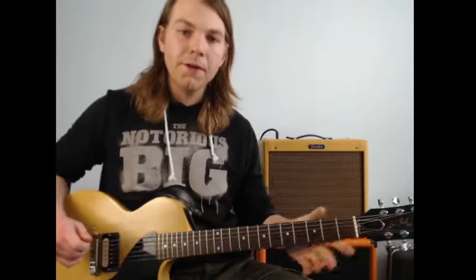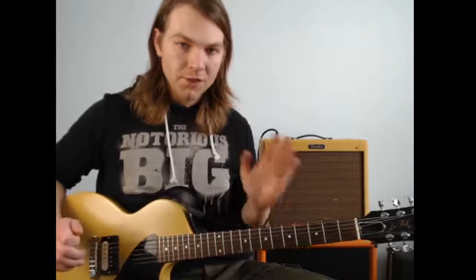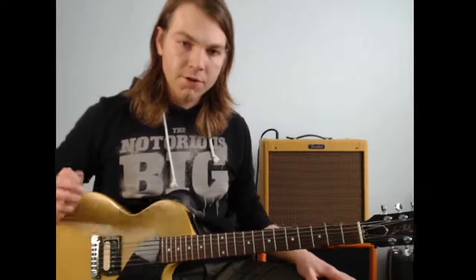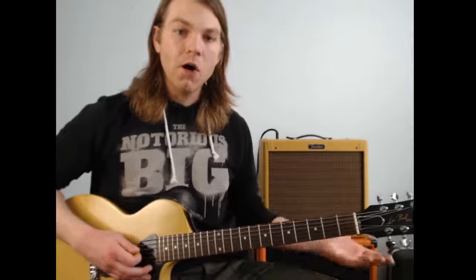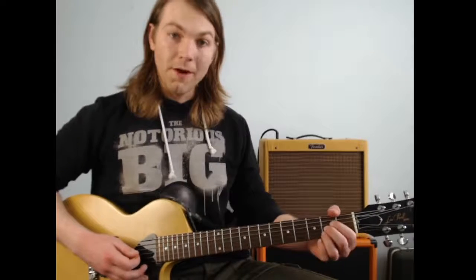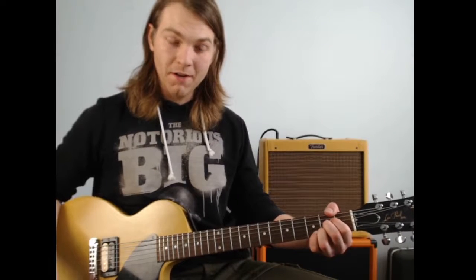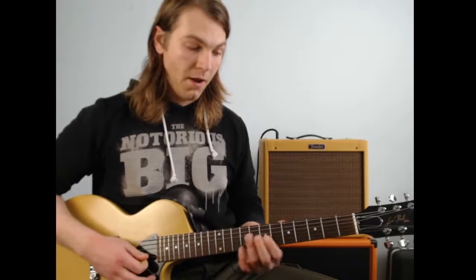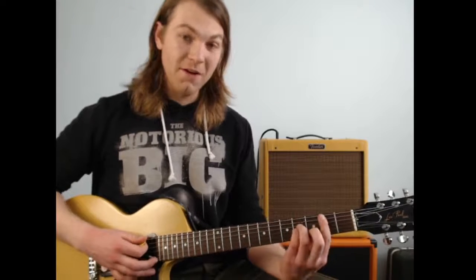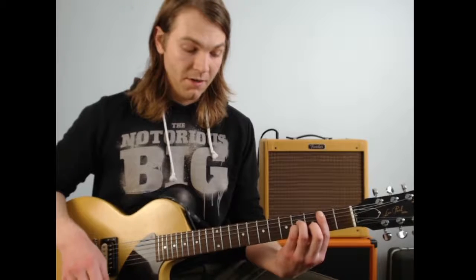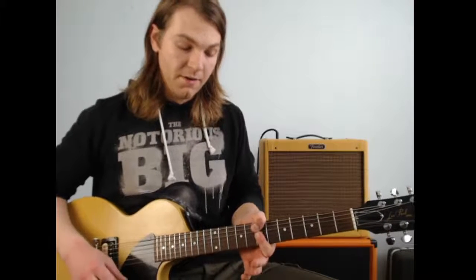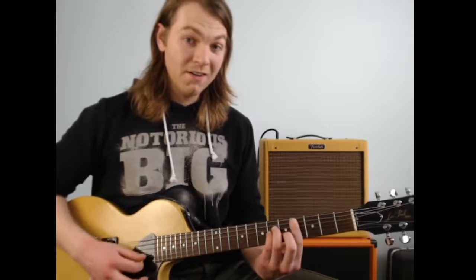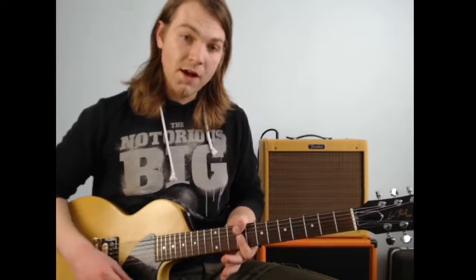So what I was doing right there is going up the scale by triads. You might ask, what are triads? Well, triads are just a simplification of all the chords you already know. So A chord, A triad, right? B chord, B minor chord, B minor triad. C sharp minor, C sharp minor triad.